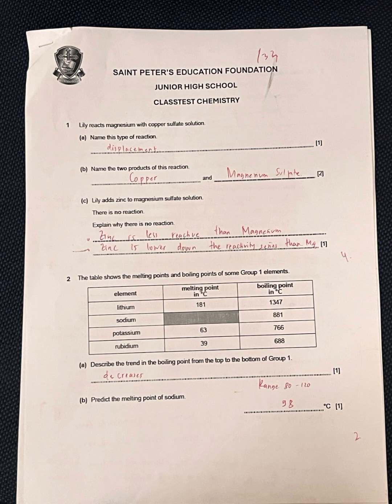Lily adds zinc to magnesium sulfate solution. There's no reaction. Explain why there is no reaction. Zinc is less reactive than magnesium, or zinc is lower down the reactivity series than magnesium.